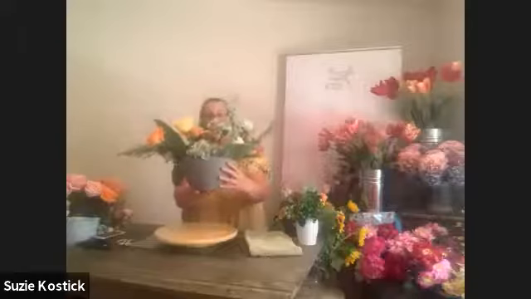So you'll see in this design, this is definitely the front, and I'll turn it slowly around, and it definitely has a back to it.